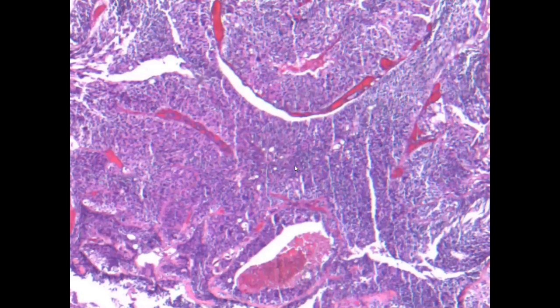And this is another low-power picture from the same patient to show you the thickness of the urothelium and the fibrovascular cores.